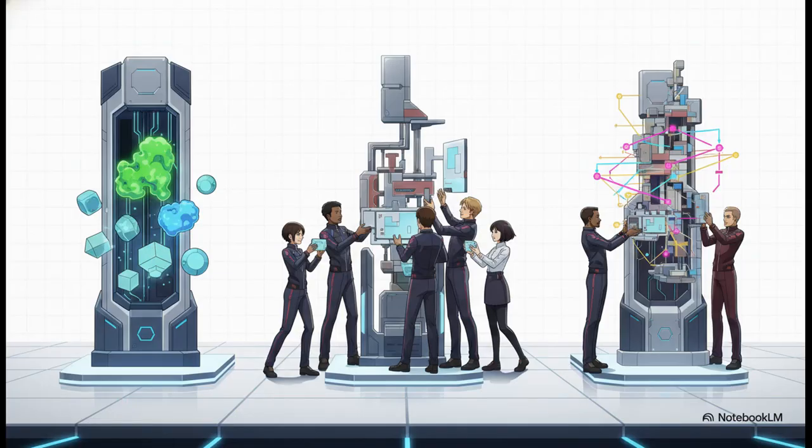So here are the three big buckets. First, you've got creational patterns. These are all about how objects get created, their birth, essentially. Then you have structural patterns, which are about how different objects and classes get pieced together to build bigger, more complex structures. And finally, there's behavioral patterns. These focus on how all those objects talk to each other and divvy up responsibilities.